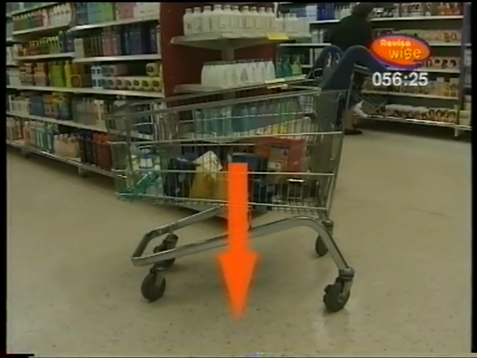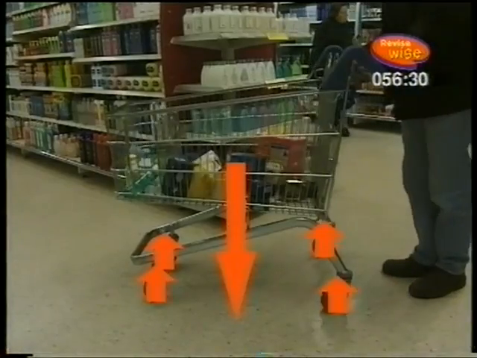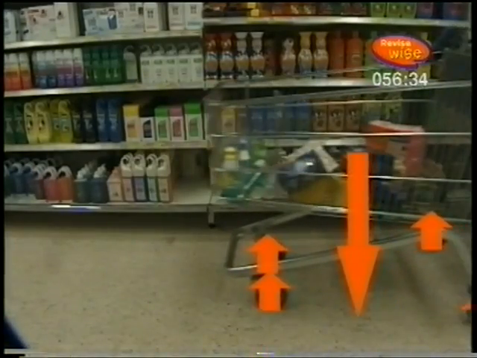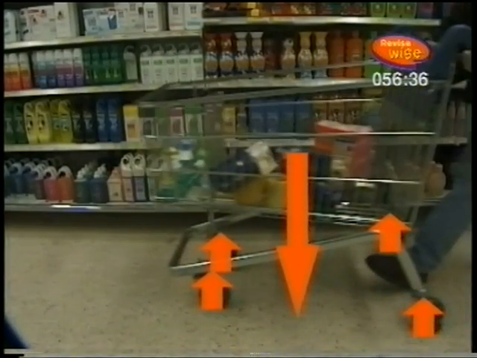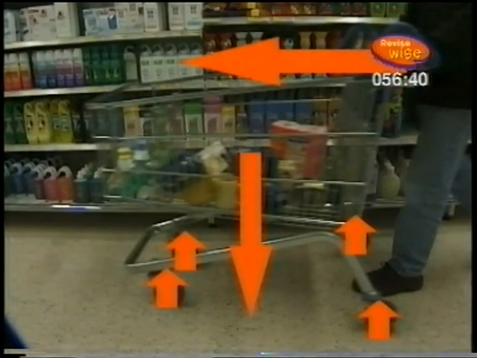When the trolley is at rest, the force of gravity and the force of the floor pushing back are both acting on it. And when it moves, gravity and the force of the floor are still acting on it, but you also have the push or pull of the person who is making the trolley move, the friction between the wheels and the floor, and the air resistance.